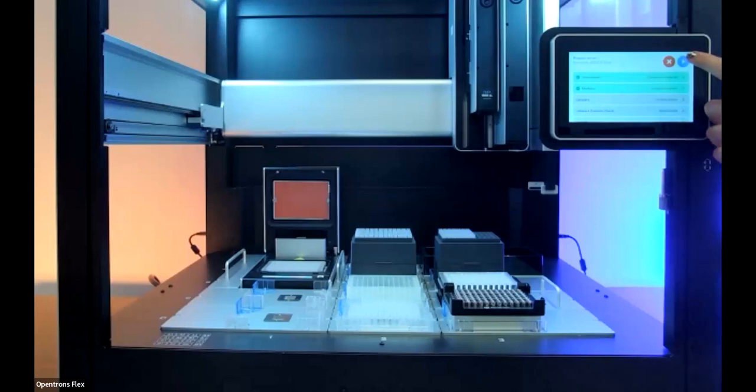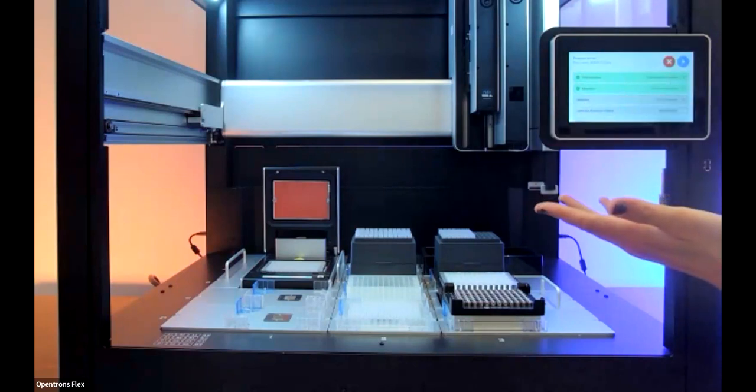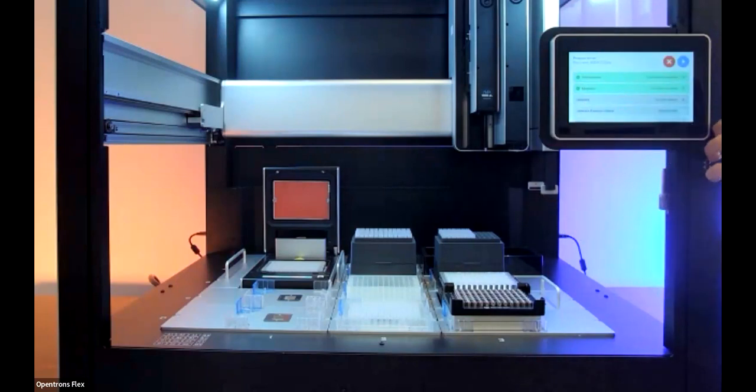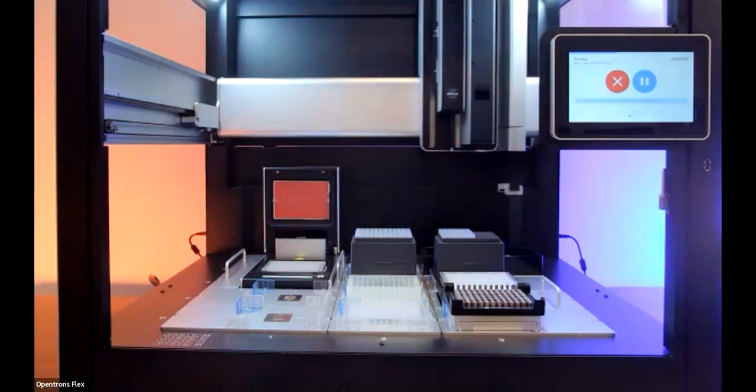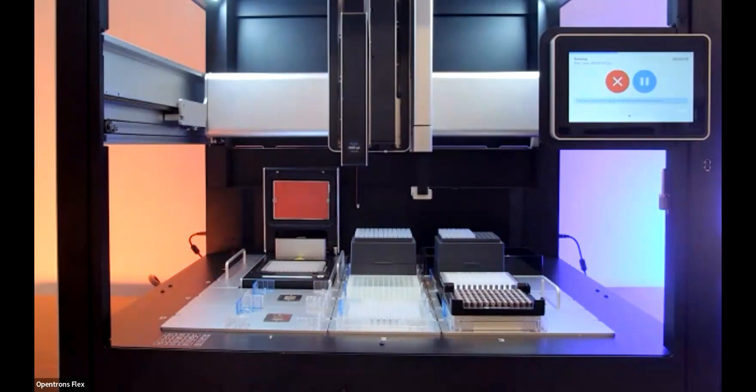Right now, we're just doing setup for run again. We're confirming all of our checklist items here, and we're starting our run. So the machine's going to move around and do stuff. I'm going to keep answering questions.